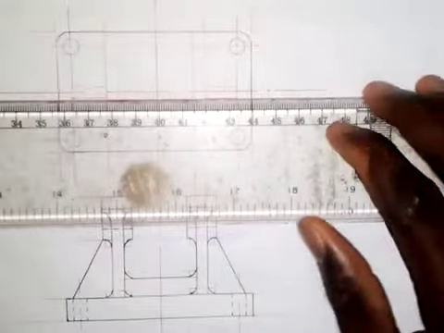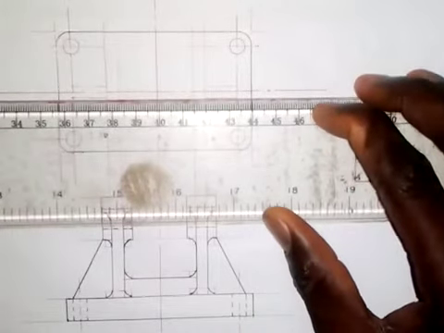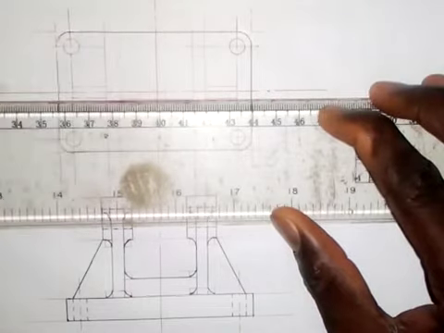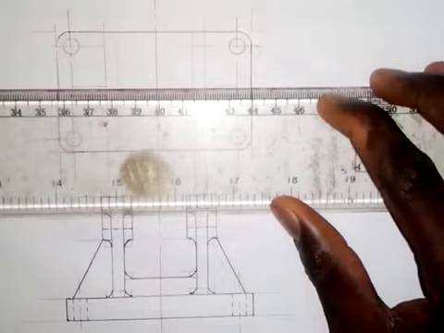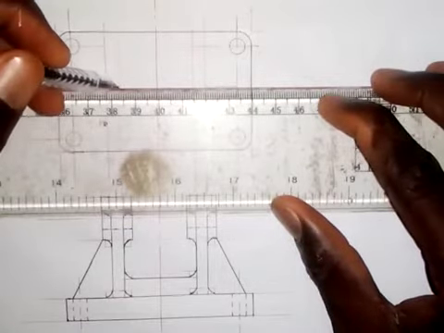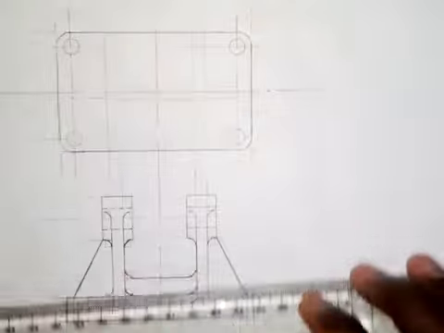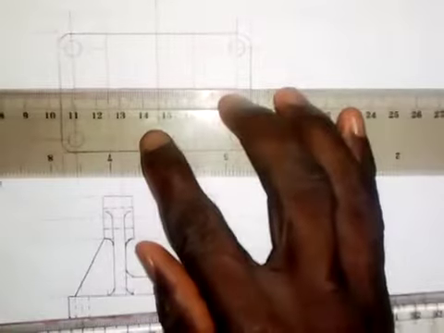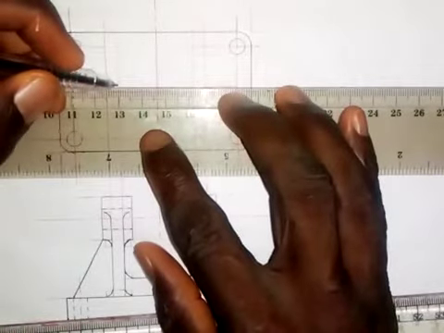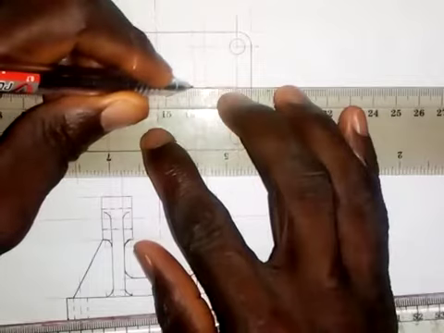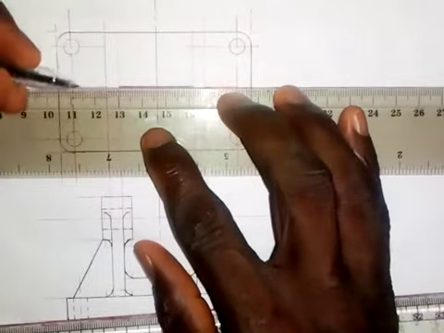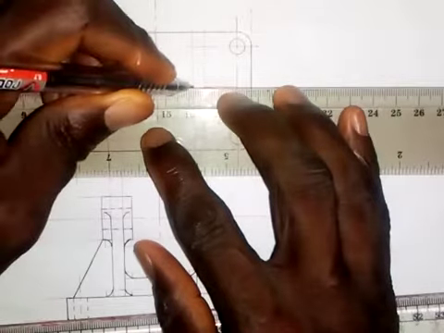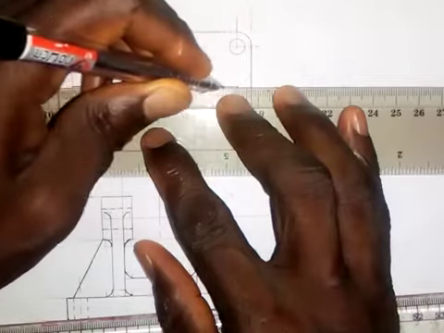So all I'm going to do is draw a horizontal line from here to here, and also a horizontal line from here to here. Okay, so I'm going to make this a thick line at once. All the web, I'll make them the thick line. So this also be made thick, from here to here.